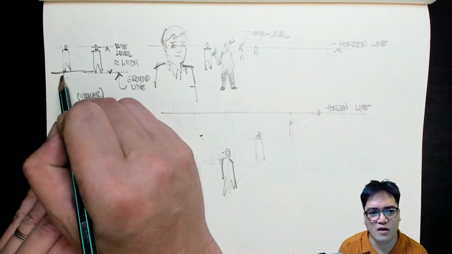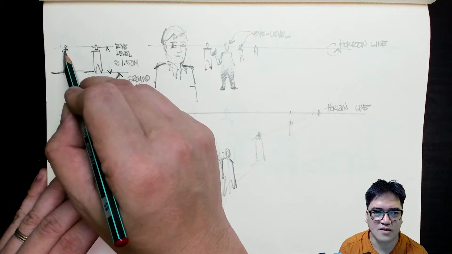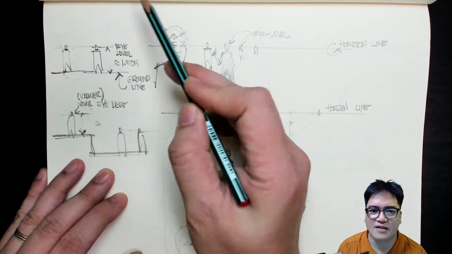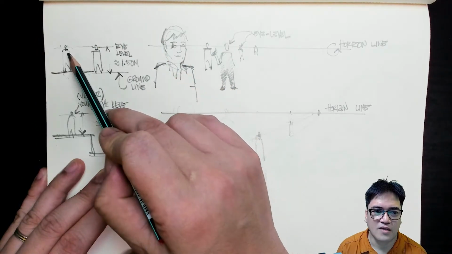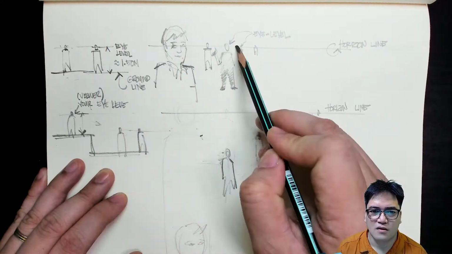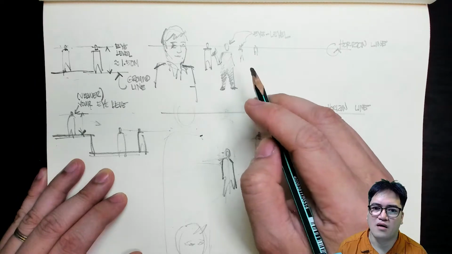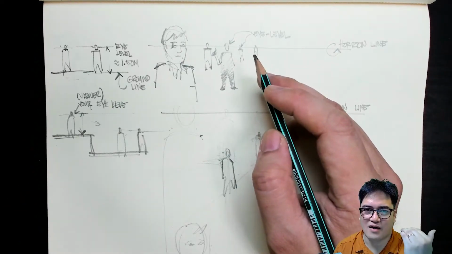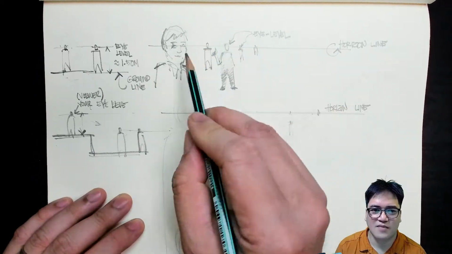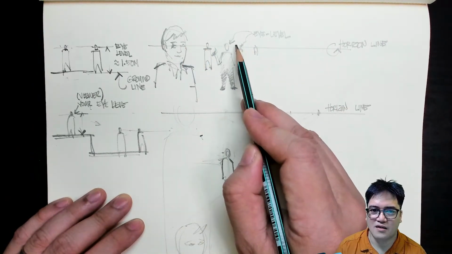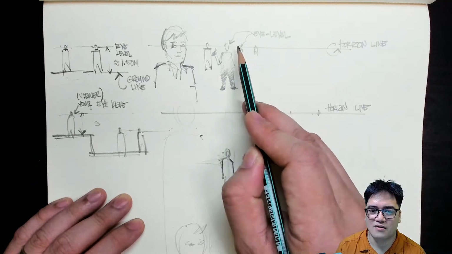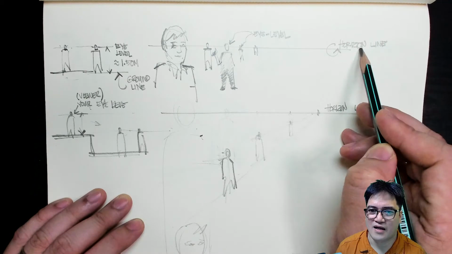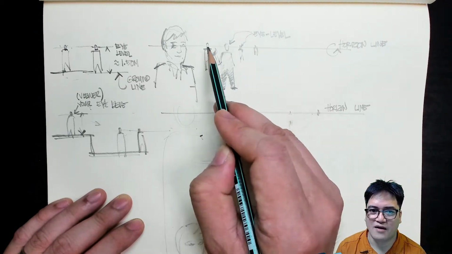Okay, so this is an orthographic representation of this. If somebody with your same height or eye level would be standing in front of you, you would share the same horizon line. Of course, not all of us have the same exact eye level all the time. So basically, if this is you, this is how you would see those other people with the same eye level, and the horizon line is going to be the same at their eye level.